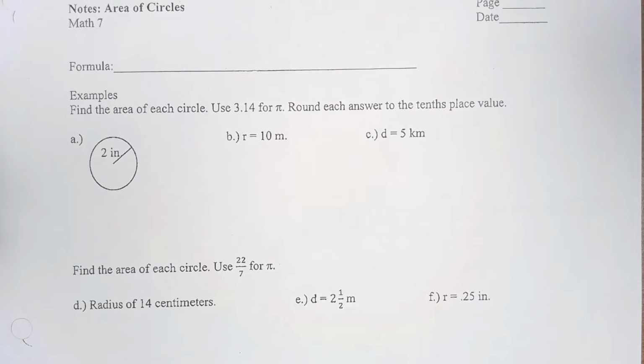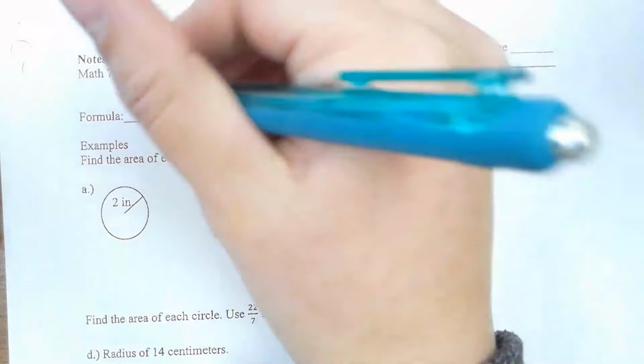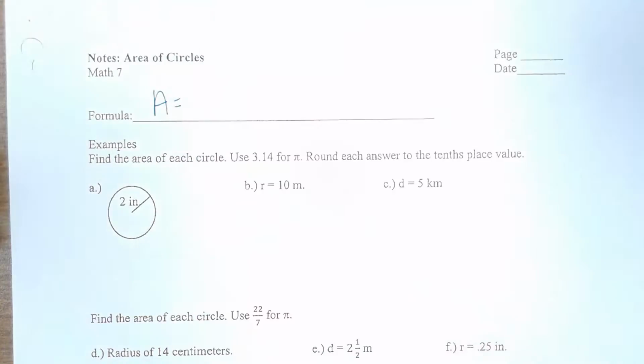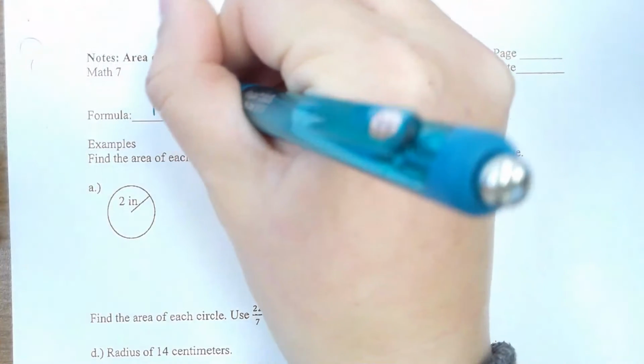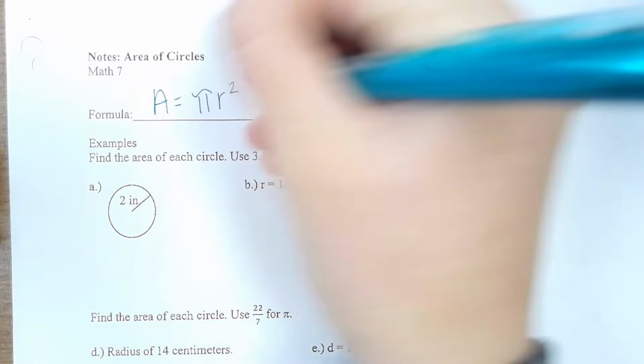Hello, today we are going to be talking about area of circles. So the area formula for a circle is capital A, so A stands for area, equals pi r squared.